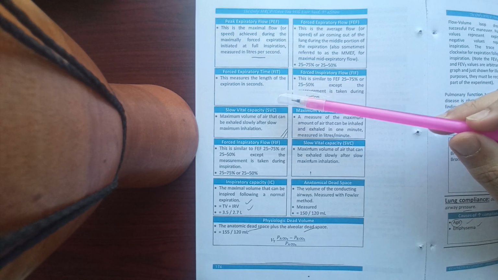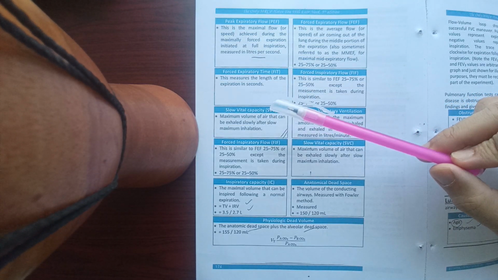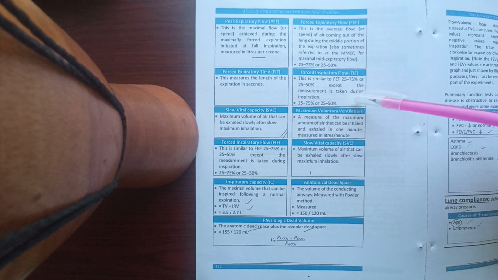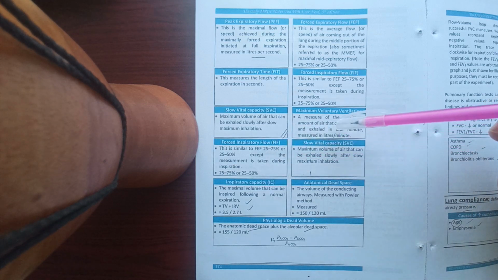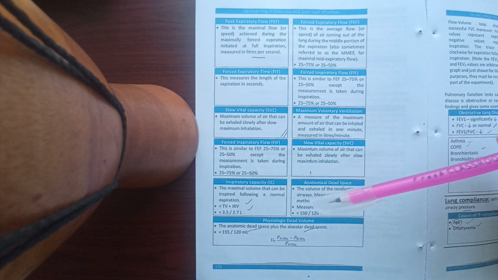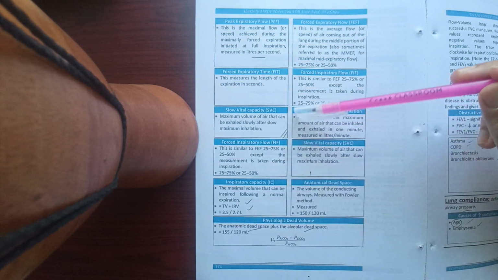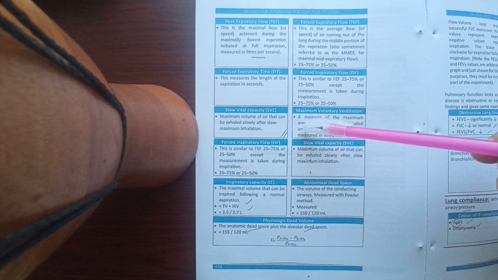Slow vital capacity, the maximum volume of air that can be exhaled slowly after slow maximum inhalation. Maximum voluntary ventilation, a measure of the maximum amount of air that can be inhaled and exhaled in 1 minute. And forced inspiratory flow, similar to FEF. All these, you don't really need to know that well. Just read it out and know it for a while.